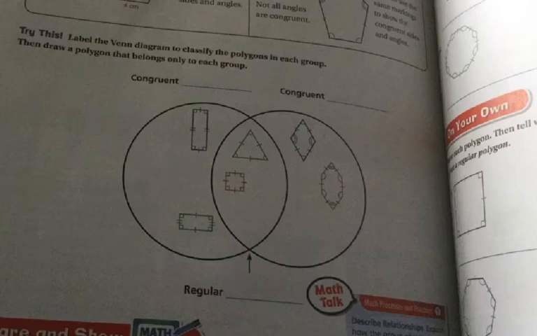So if I look, I can see that this one has 1 and this has 2. So that means my sides are not the same, but all the angles look the same. So these are congruent by angles. I can see these are all congruent by sides because the angles are different.